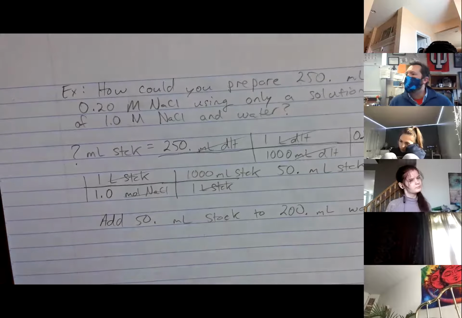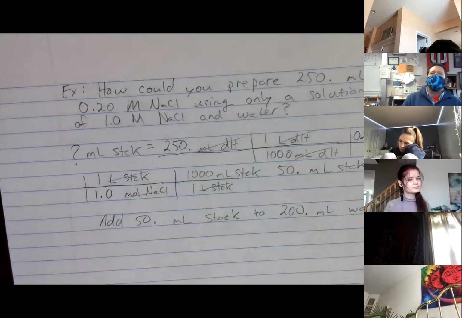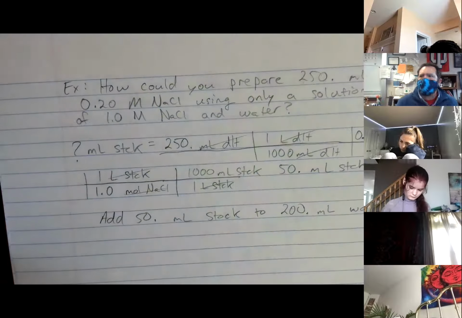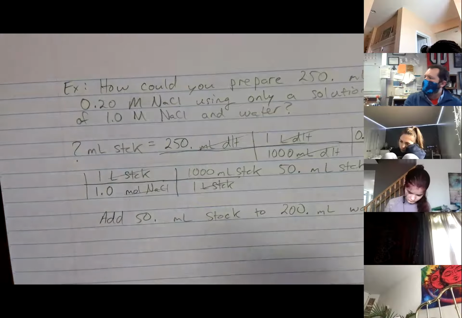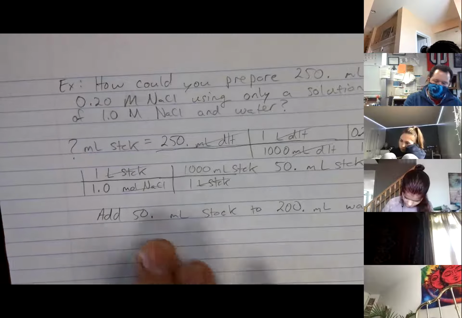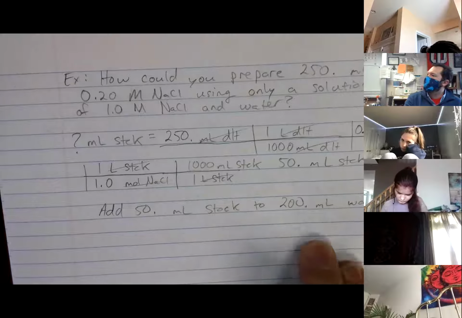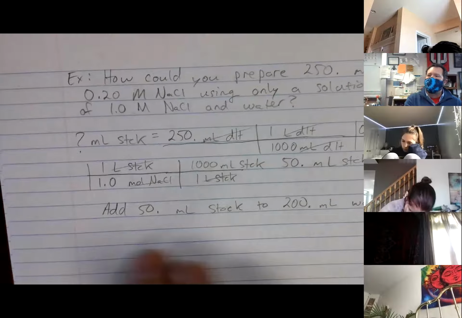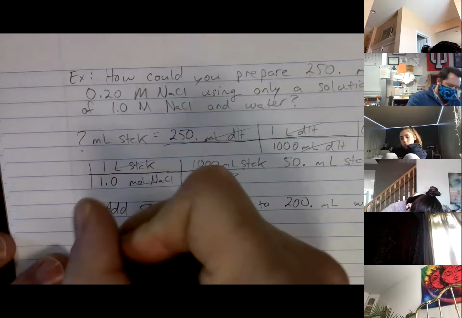You guys remember last week we talked about making solutions, and you have to make sure you add the salt first, and then you have to say something like add water up to 200 milliliters. We don't have to worry about that for these because they're additive. If you have 50 milliliters and you want to get to 250, you add 200. So we don't have to worry about displacement. We know our volumes here.